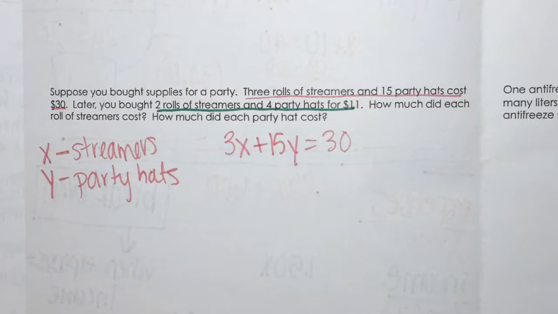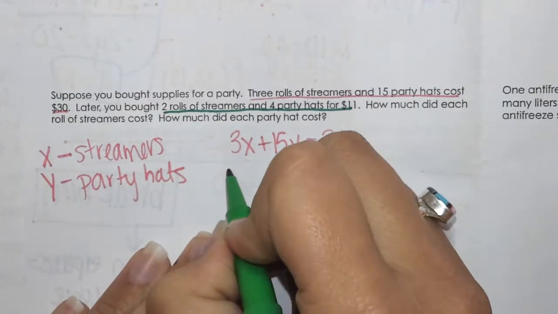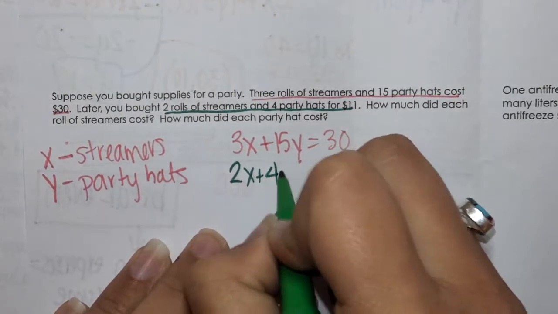All right, so what's our second equation? What did we go back and purchase next? 2 rolls of streamers and 4 party hats with $11.